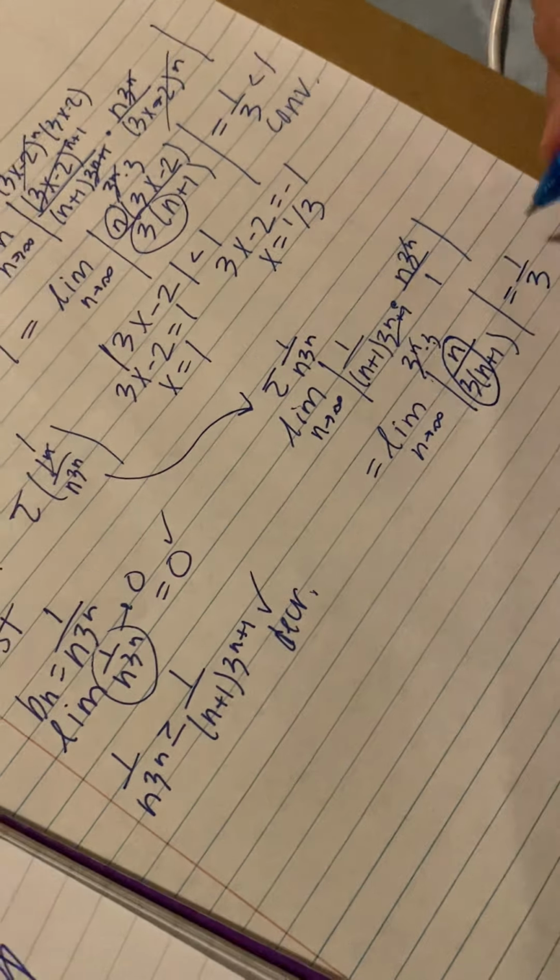So both of these converge. So really we're going to have 1/3 to 1. I'm going to change it to that since they both converge. Now we need the radius of convergence.